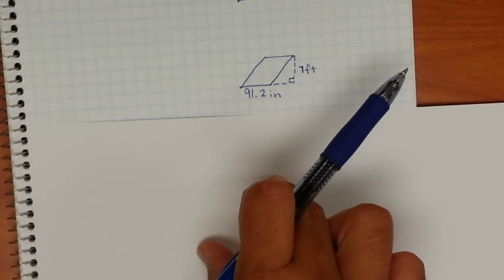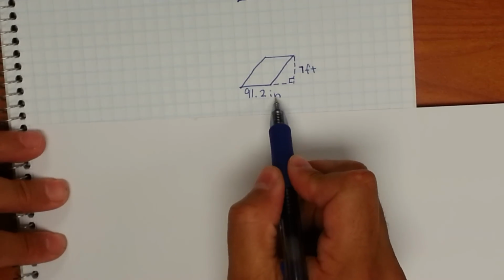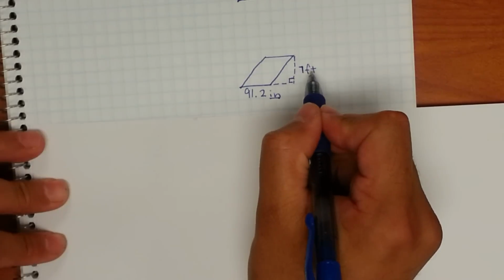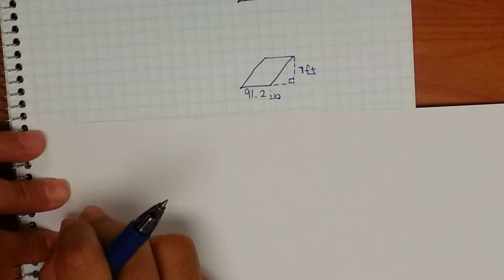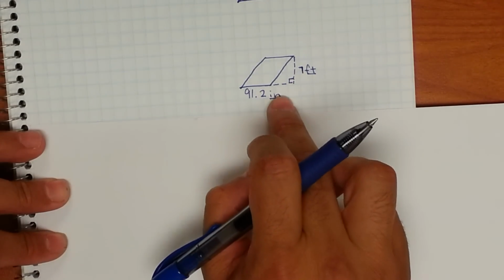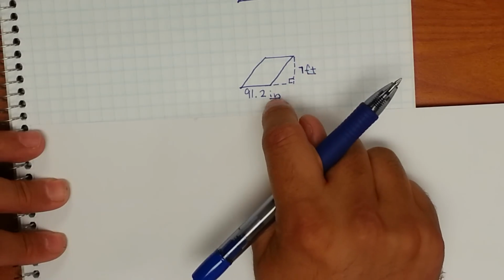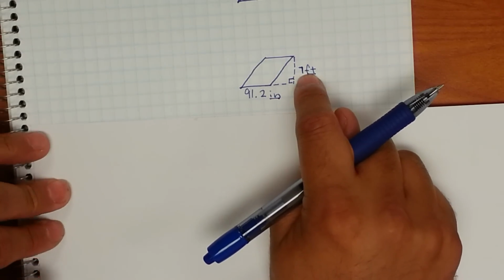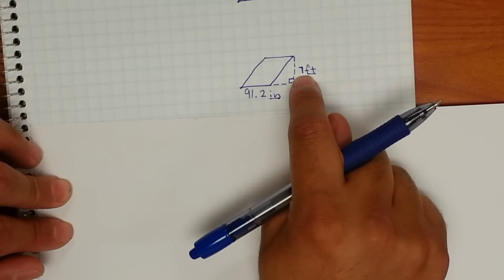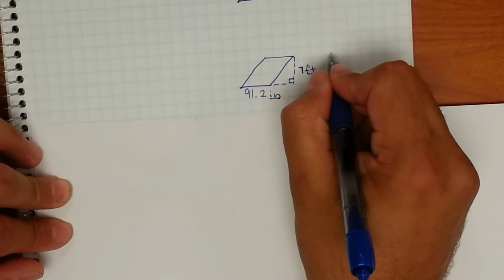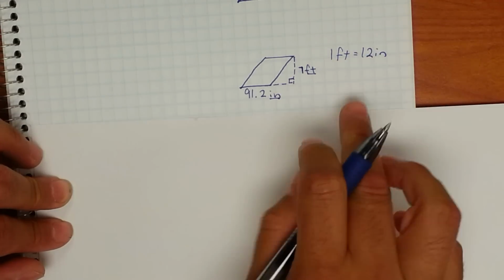Now, this is something you need to pay close attention to because it's going to get a lot of people in trouble. Pay attention to the units. My units here are inches and the units here are feet. Now, the easiest thing to do is actually do a conversion. So I need to convert one to the other. So I can either convert my feet into inches, or I could do the inches into feet. Now, the easiest is going to be the feet into inches, because we know that 1 foot is 12 inches. So 1 foot equals 12 inches.